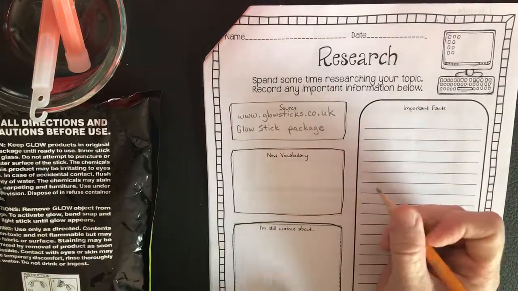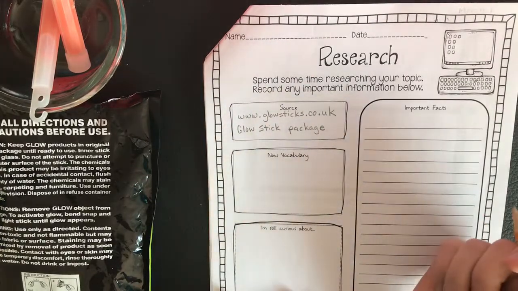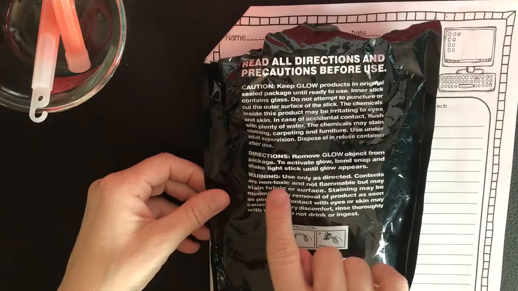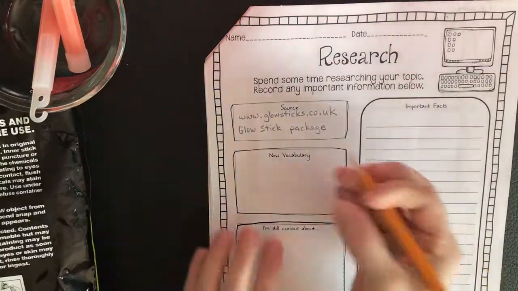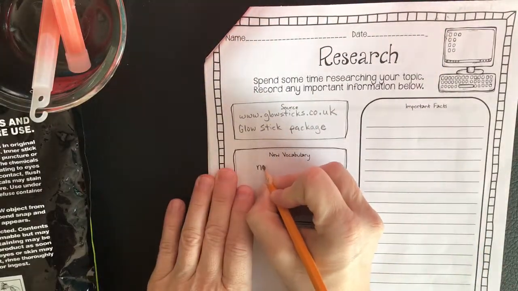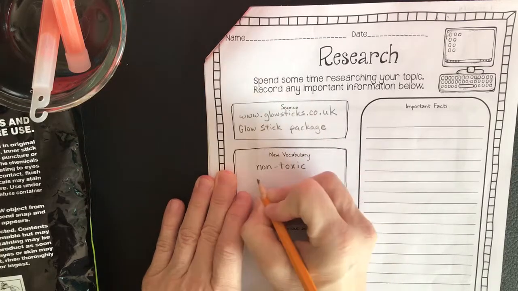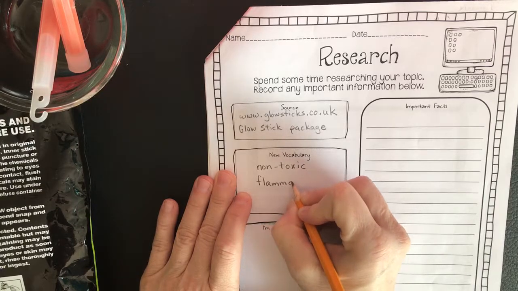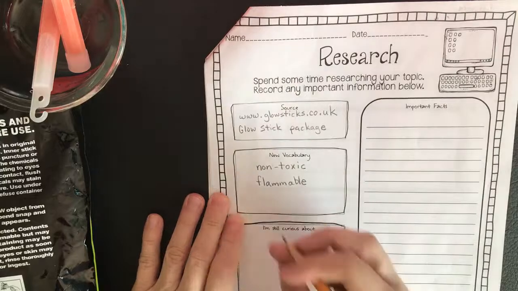Now, new vocabulary. There were a few terms that I wasn't sure what they meant. One of them was non-toxic, and another one was flammable. So I'm going to write those down. Remember, you need at least 2. And then one of them was that great big word.